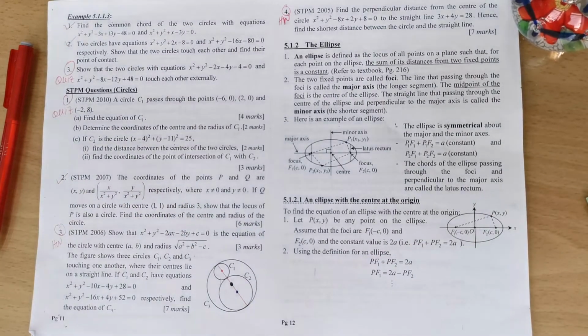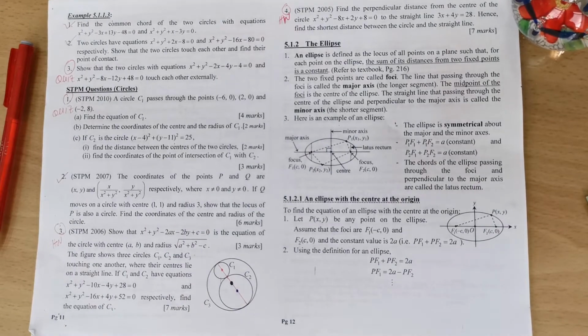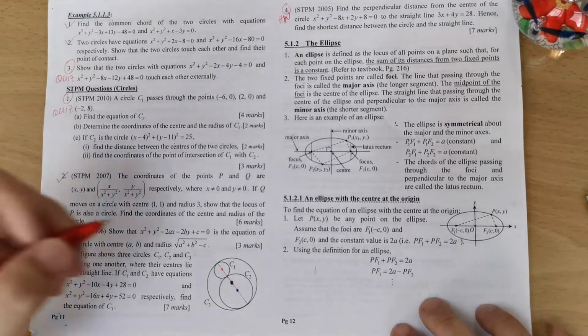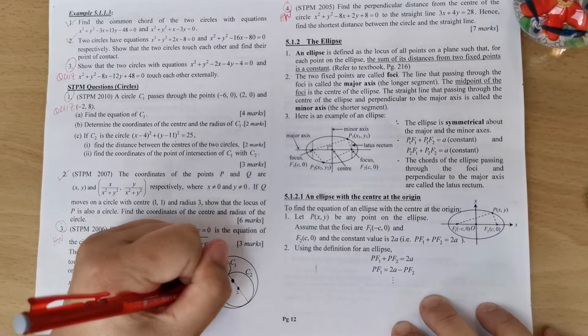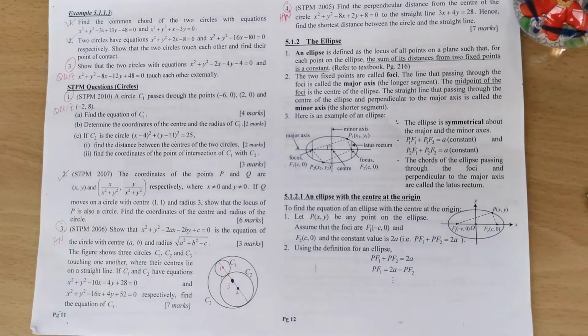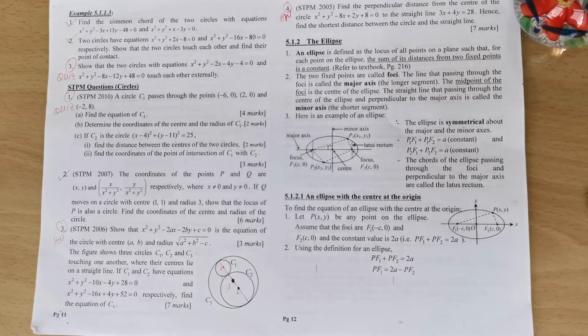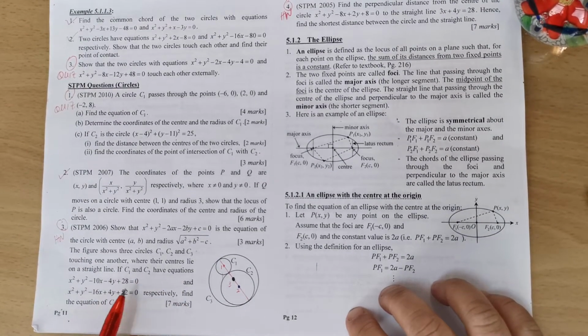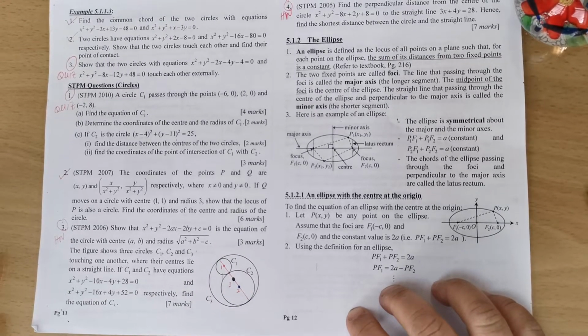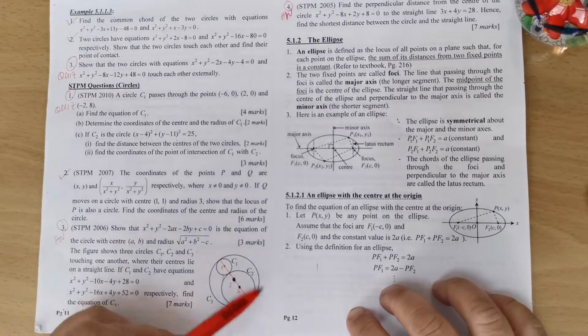Okay. So this is center for 1, center for 2, center for 3. They lie on the same straight line, the question said. Alright, so if C1 and C2 have this equation, so they give the equation for C1 and C2. Alright, then find the equation of C3.